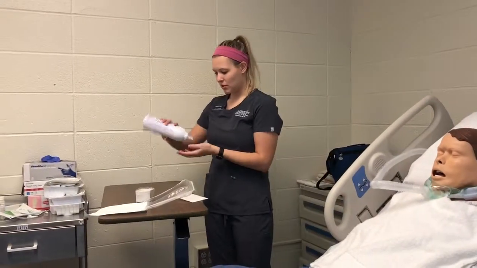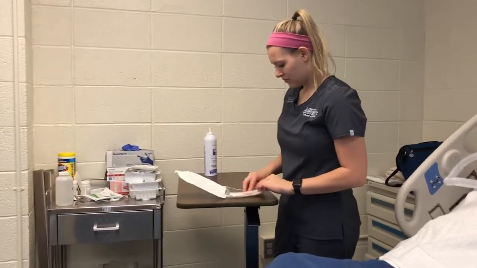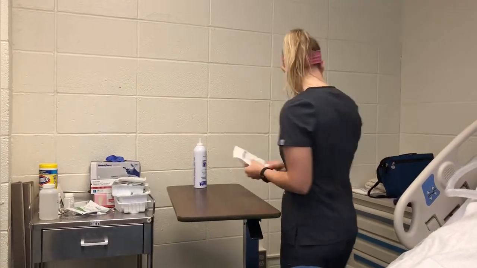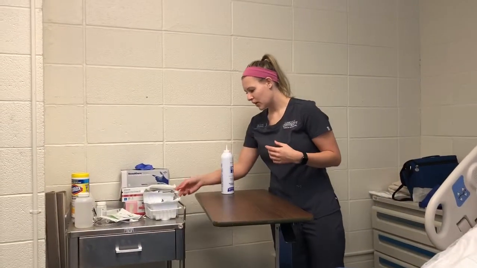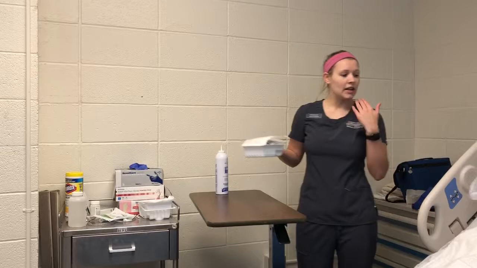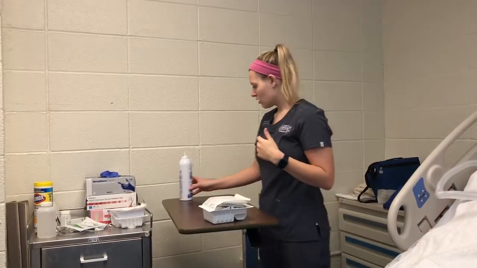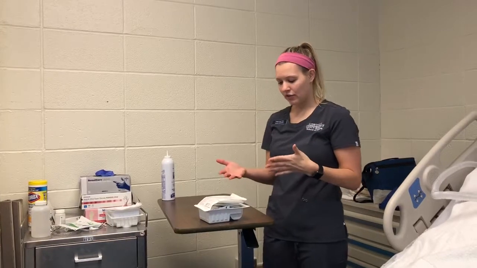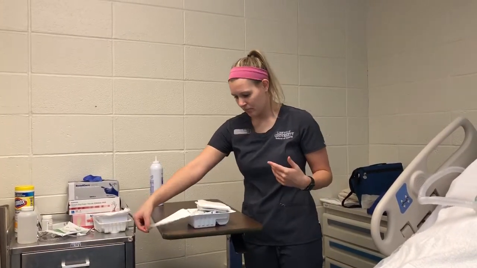So then I would wash my hands. And so my hands are washed. The next thing we're going to get ready to do is clean the inner cannula of the trach. So I have my sterile kit for doing that. I'm going to open it up.